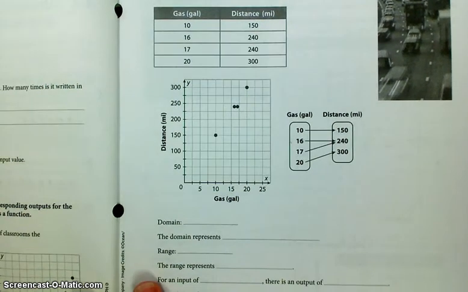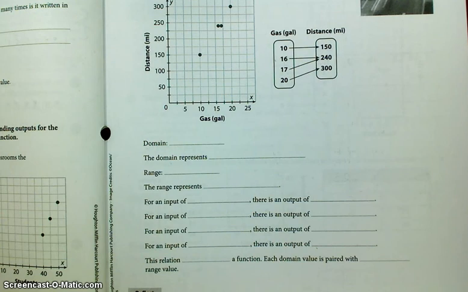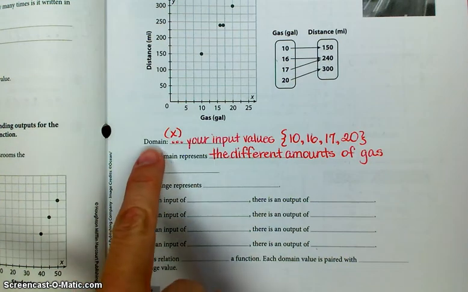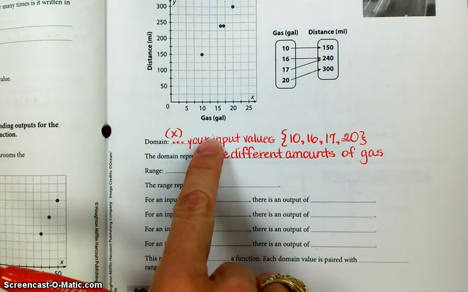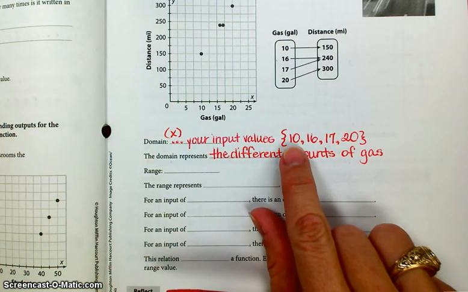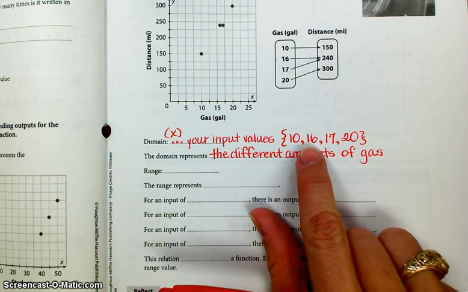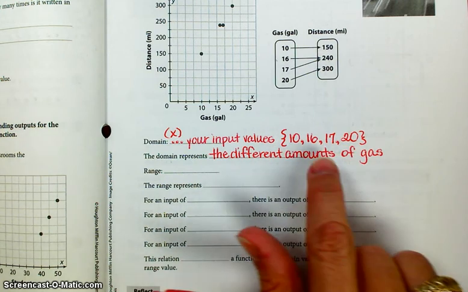Okay, so let's go down here and use the information to answer what the domain is, what the domain represents, the range, what the range represents, etc. Remember that your domain is your list of x values or your input values, and based on the table and the other information, our domain is {10, 16, 17, 20}, and we put these little brackets around it to indicate that those are our numbers.